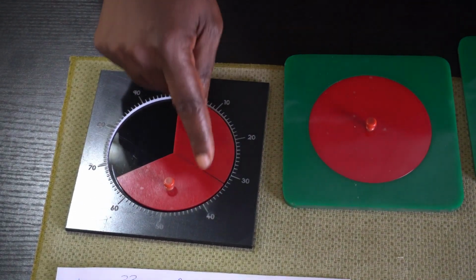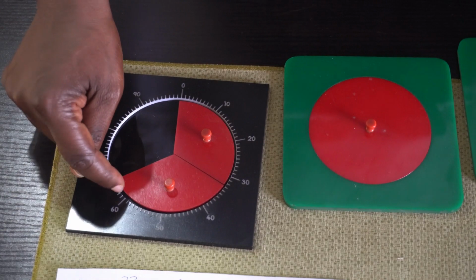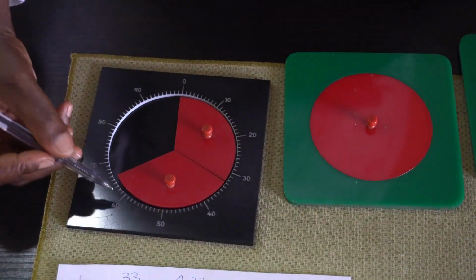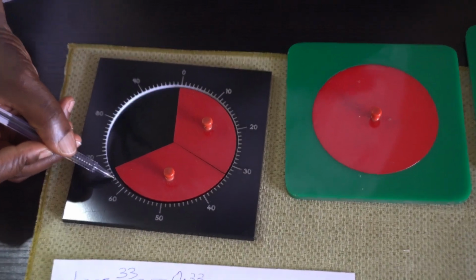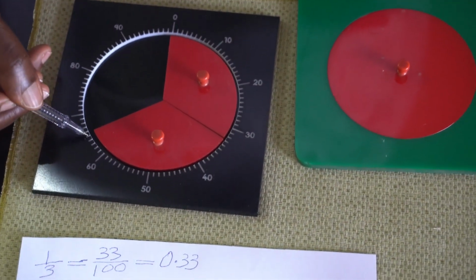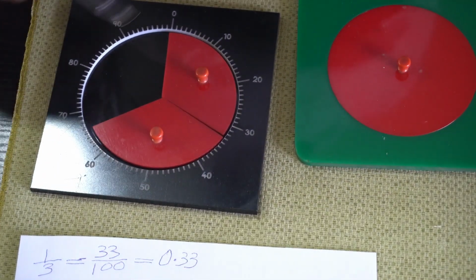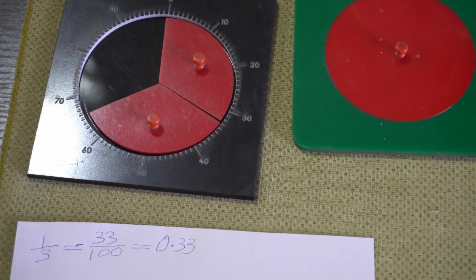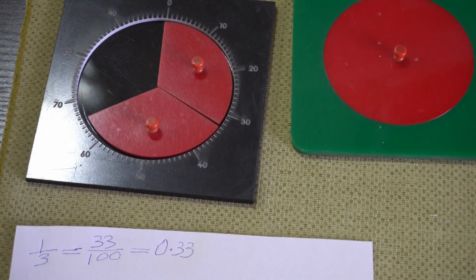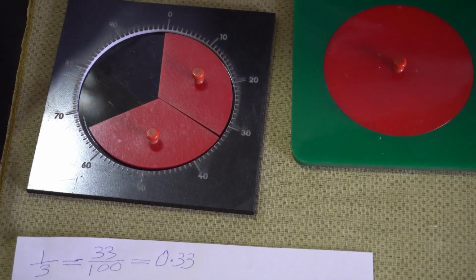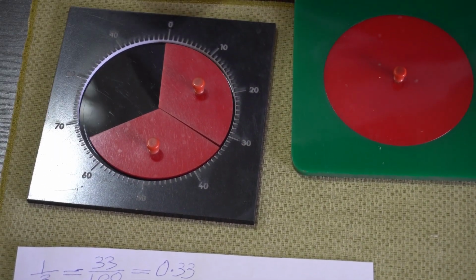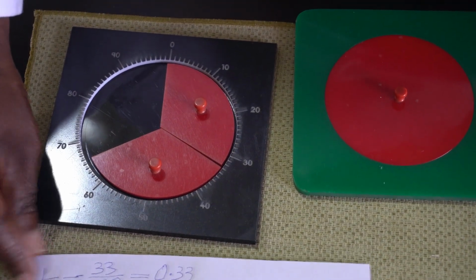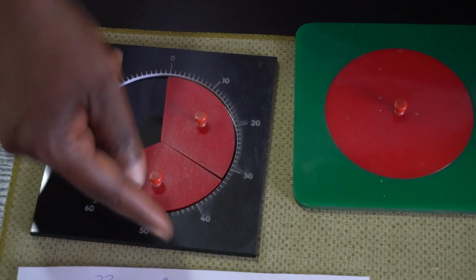If you count, you see that we have 60 hundredths, 61, 62, 63, 64, 65, 66 hundredths. So you can go ahead and write that and try other fraction insets. Convert the common fractions to decimal fractions as we have done here.